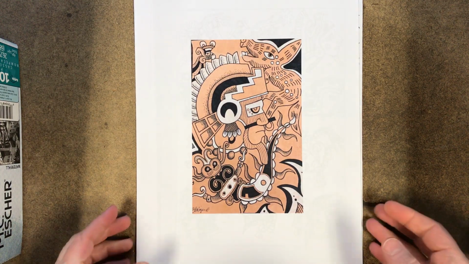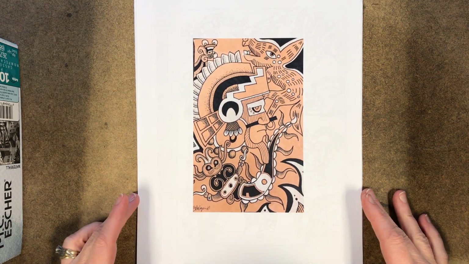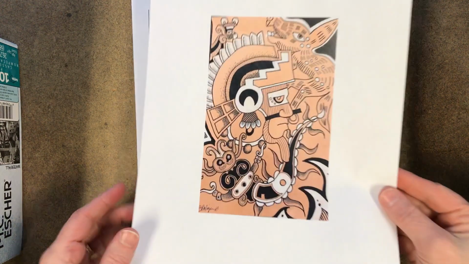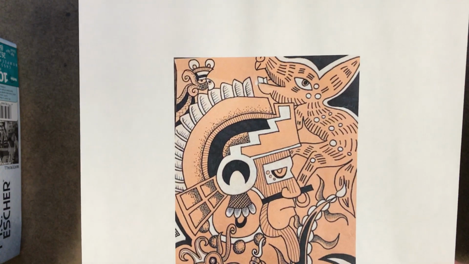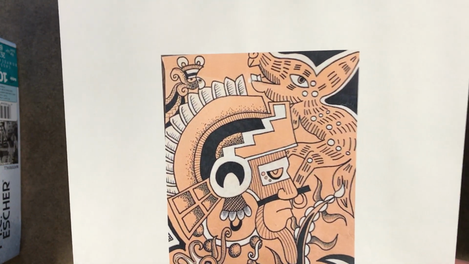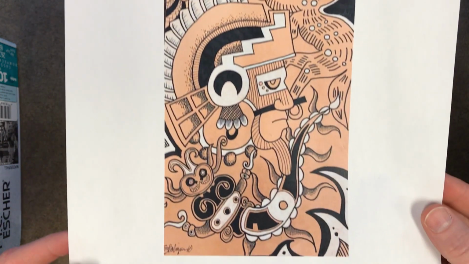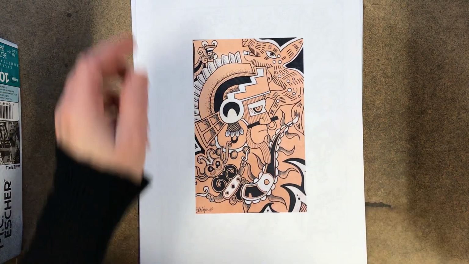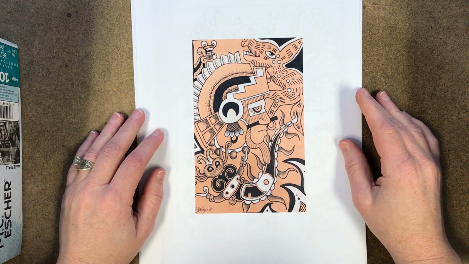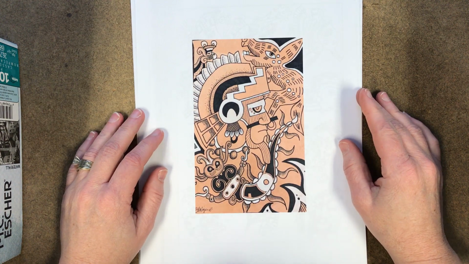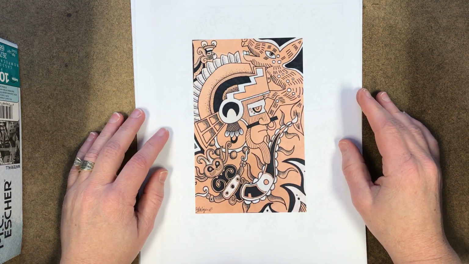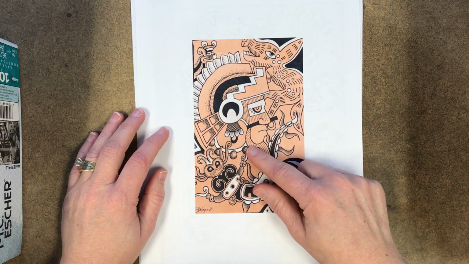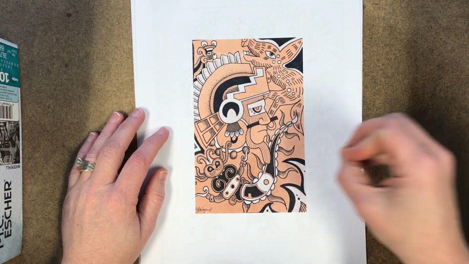Okay, for this next project, you're going to do an Aztec design, and this is an example, and it deals with learning basic composition. What you're going to do is focus on having a center of interest, so a primary picture in your design, and that would be where your eyes go first.